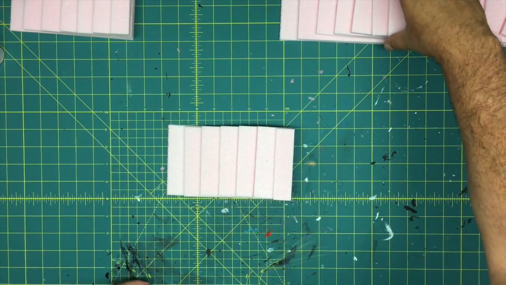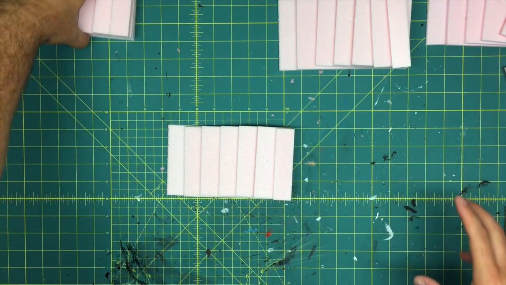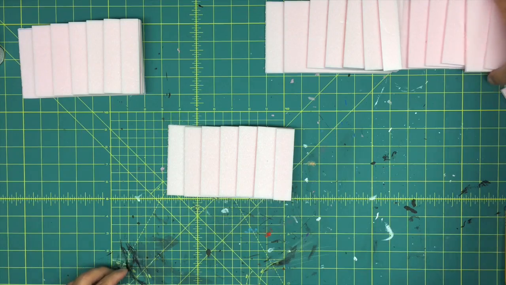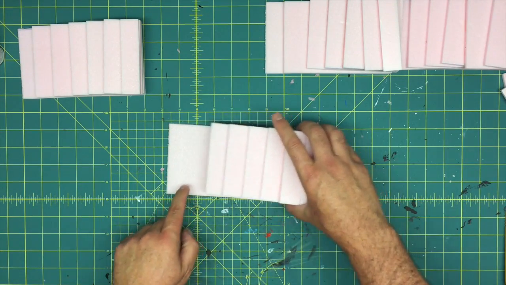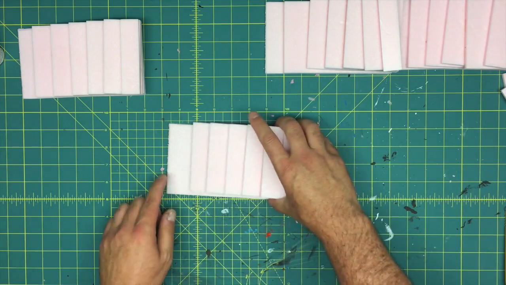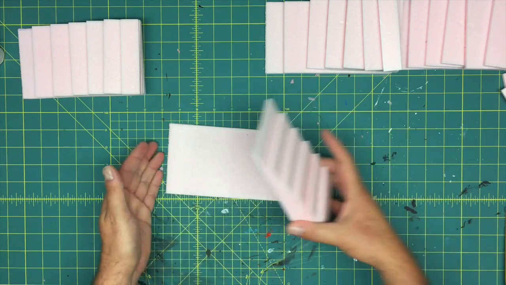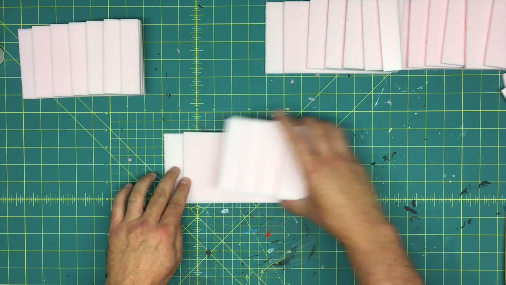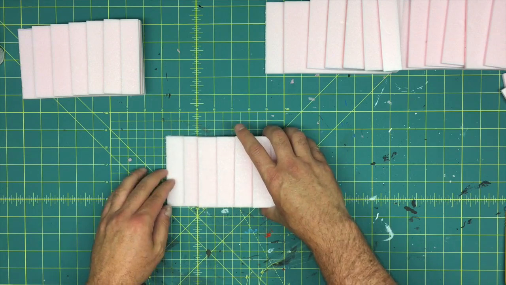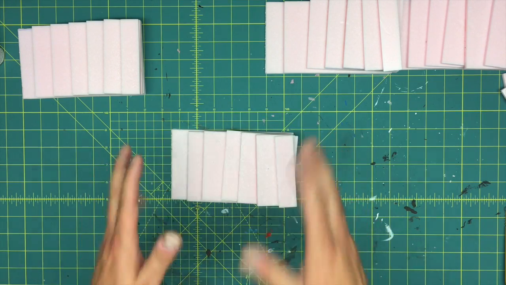I have 4 sets of stairs, and they're not glued together. I'm going to be painting these individually. I don't want to paint the whole thing, because most of this 7-inch length is going to be covered up, and then the 6-inch I only need to cover this much. So I'm going to paint these individually before I glue them together.